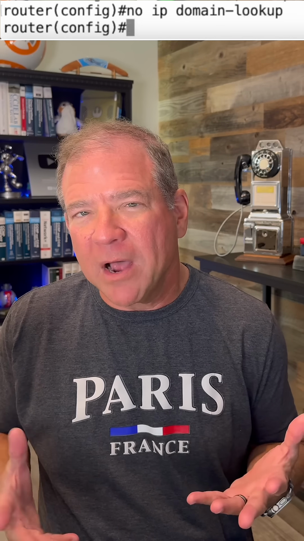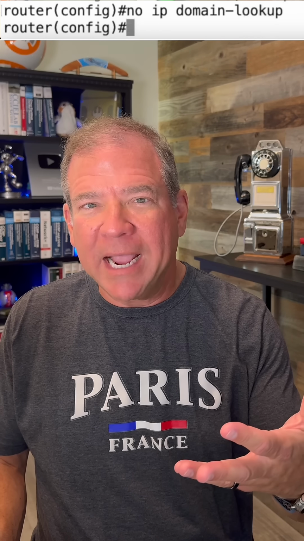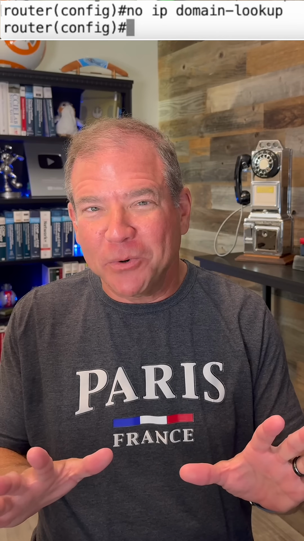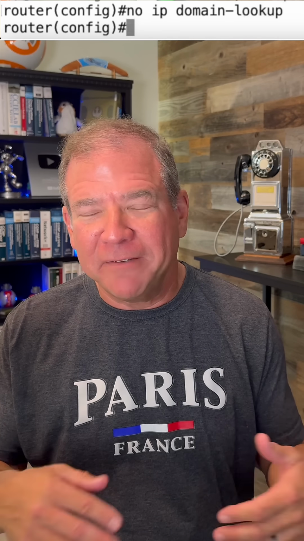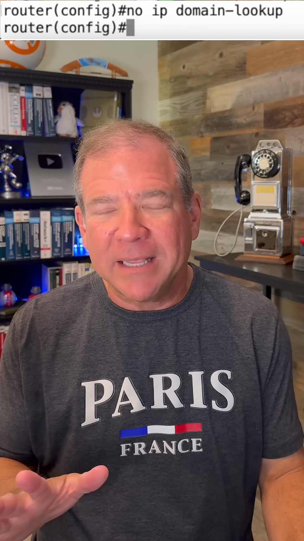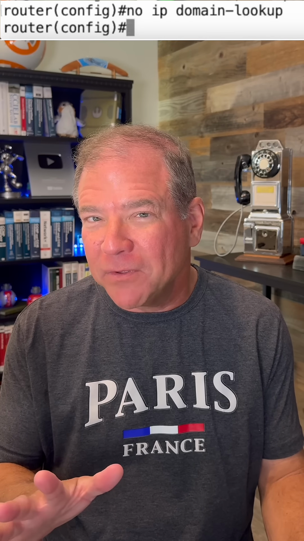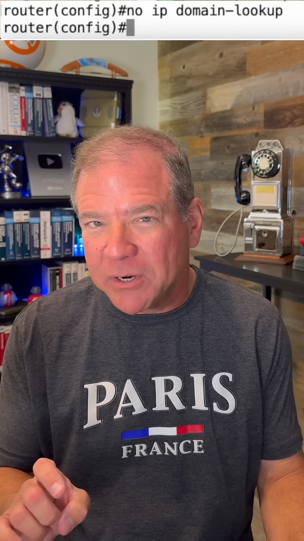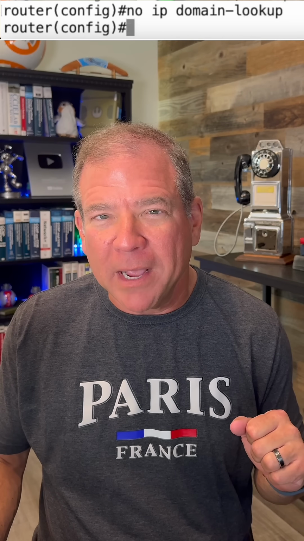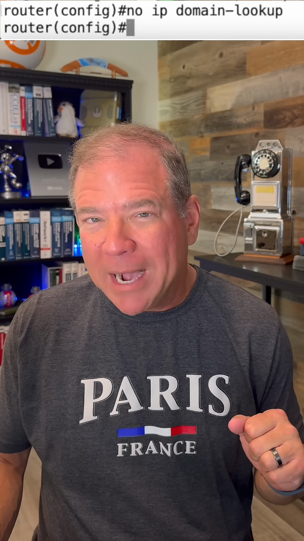This is going to prevent a router from trying to resolve a name. If I mistype a command, the router might think, oh, he's trying to go to some sort of domain name. Let's see if I can resolve that. No, it was just a typo. So I want to eliminate that. Now, obviously, that's not very useful if you really need domain name services on your router. But if you're just using IP addresses for your home lab, then I like to do no ip domain-lookup. The second command is in line configuration mode.